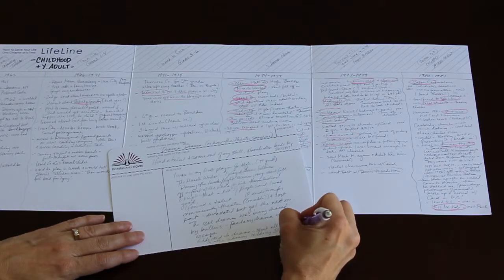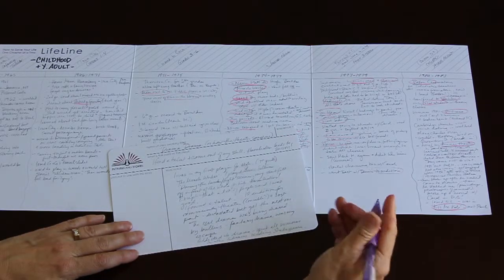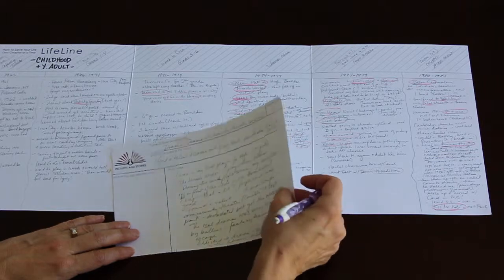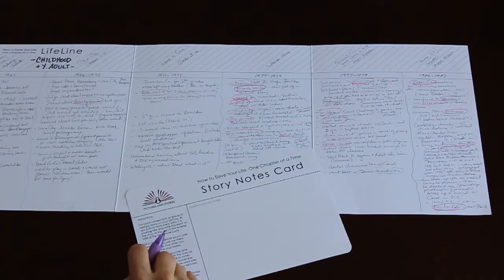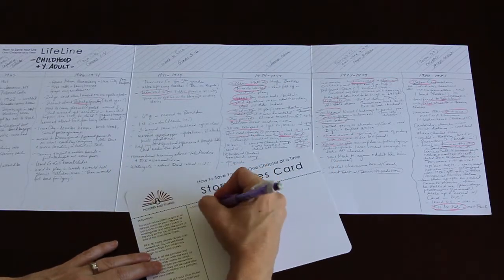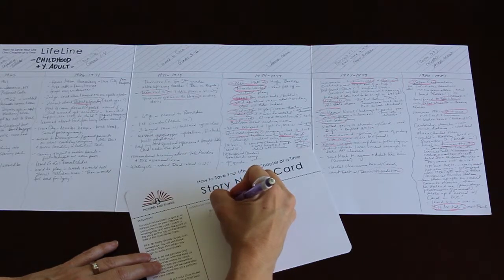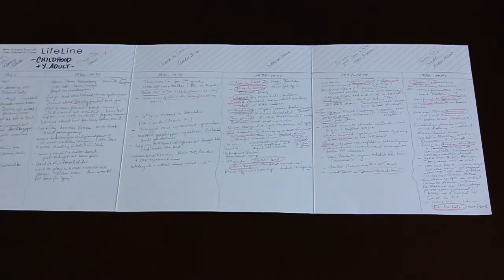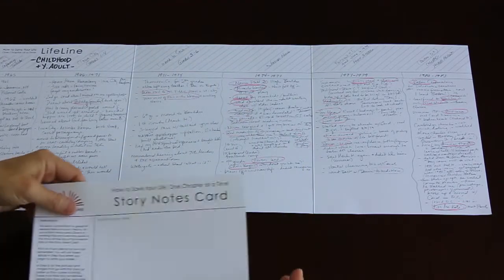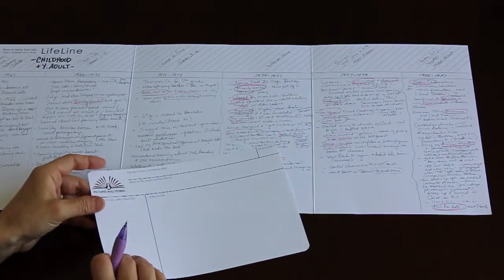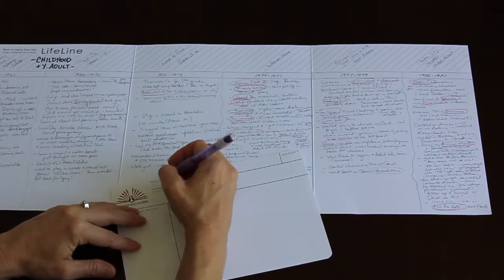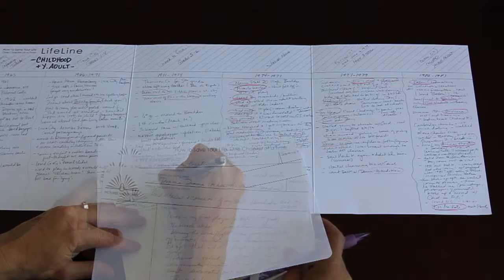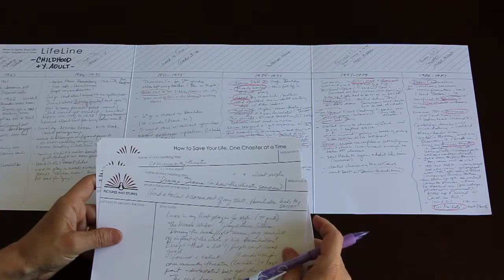Now I'm going to continue taking notes on the back side of the card. If I run out of room on the story notes card, I can continue onto an index card or a sheet of paper and clip it to the card. If I run out of story notes cards altogether, I can just photocopy more of them. Now that I've finished this card, I'll find the next circled note on my lifeline and start a new card. I'll continue this way until I have fleshed out all the circled items on my lifeline and I have a stack of completed story note cards.